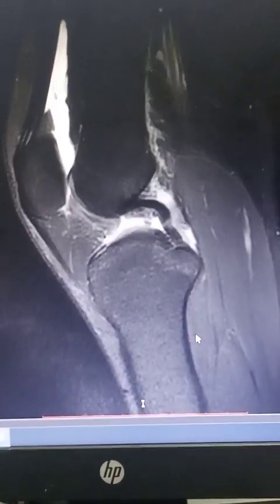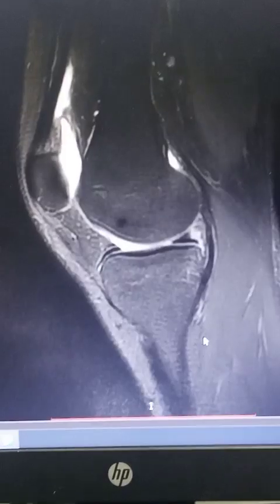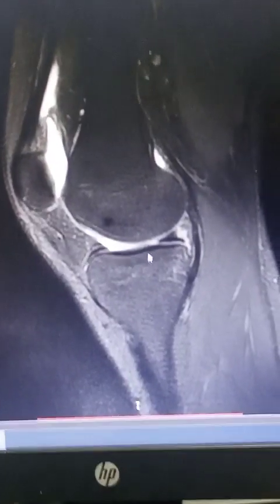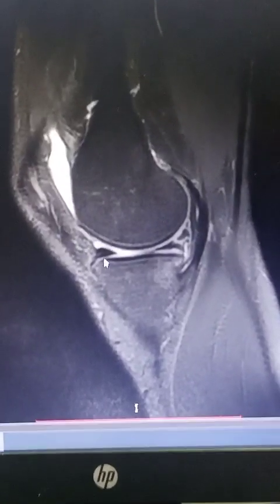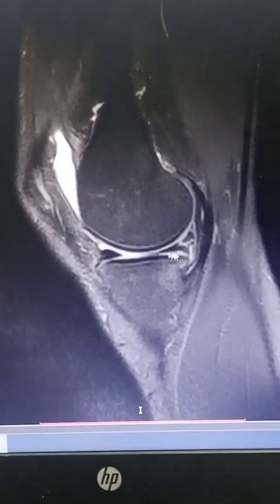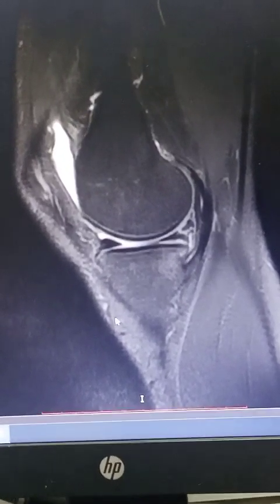Okay, now we will look at the other meniscus, that is the medial meniscus. Medial meniscus also has two horns, same. This is the posterior and this is the anterior. You can see that there is no hyperintensity inside their horns, so this meniscus is normal.